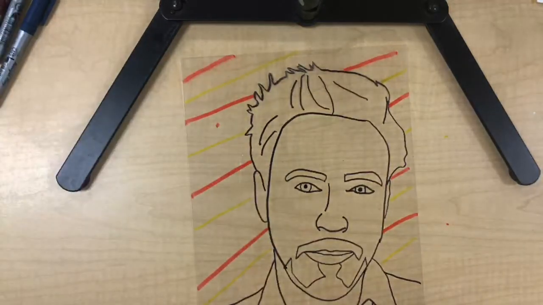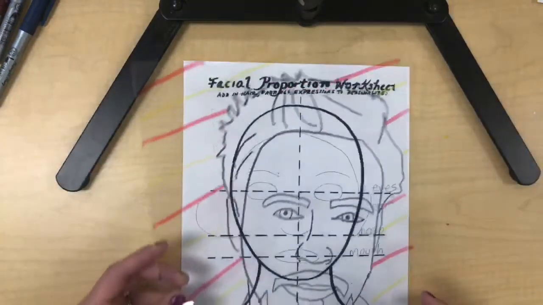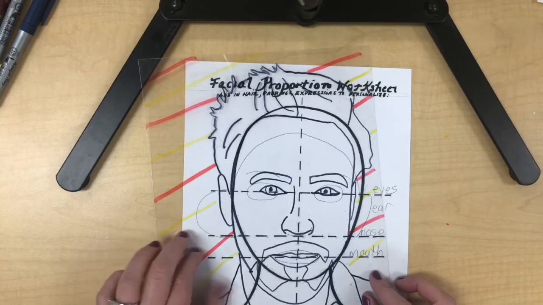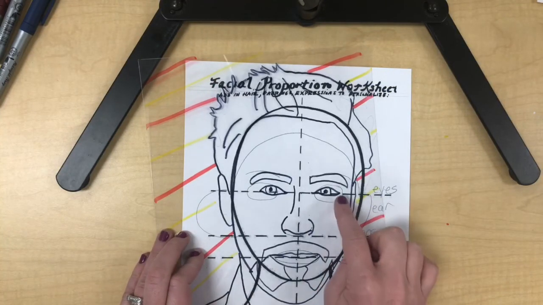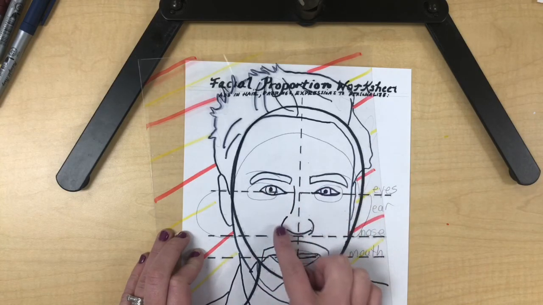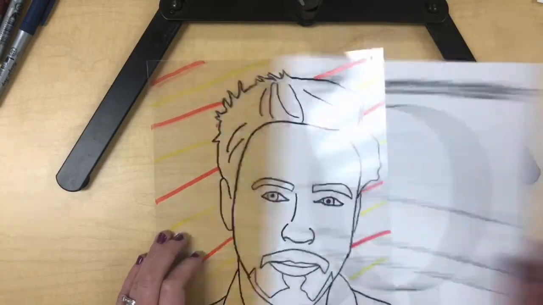The final thing I want you to do, and this might not be perfect because your face might be angled differently or might be bigger, but I want you to see how closely it lines up to the proportions on your proportion sheet. So mine actually lines up pretty perfectly here. I've got my eyes on the eye line, I've got my nose right above the nose line, and the mouth is right on the mouth line. So that's the basics of facial proportion.